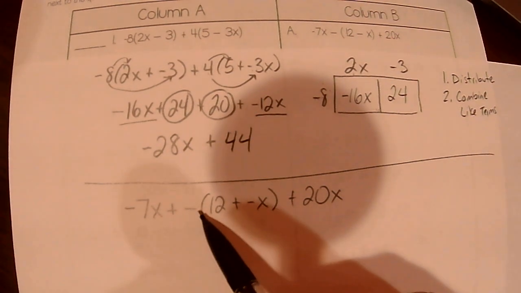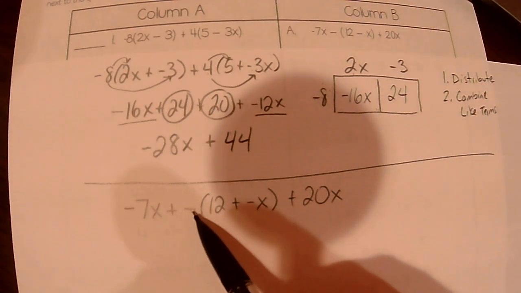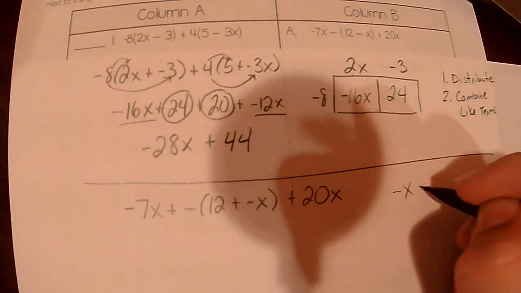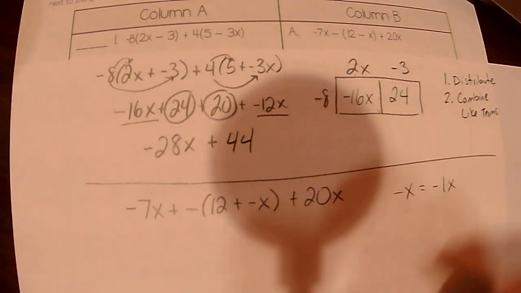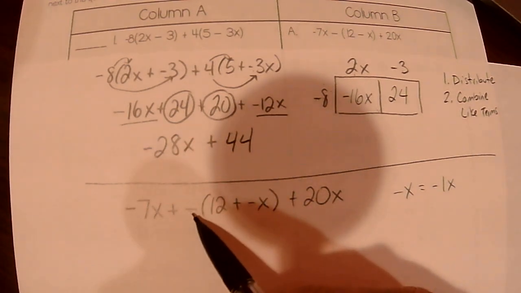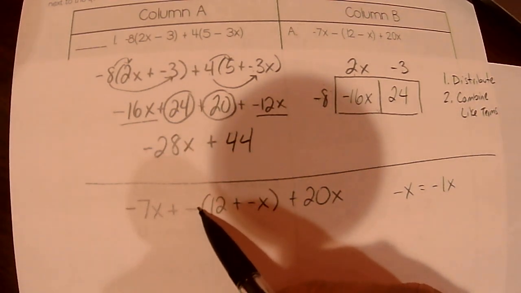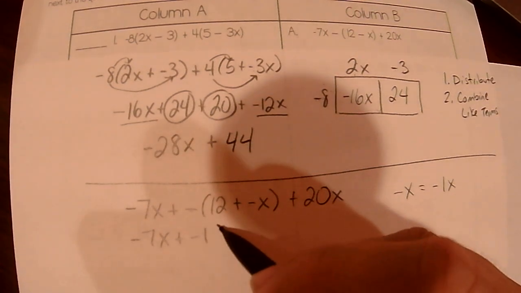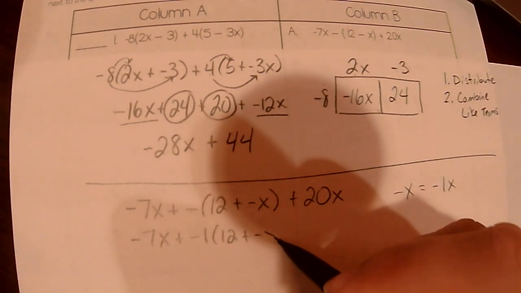Well, what are we multiplying by here on the outside? Well, it says a negative. Kind of think of it like the negative x. Well, what coefficient is here on negative x? Okay. Negative x is negative 1x. So we could multiply everything in here by negative 1.